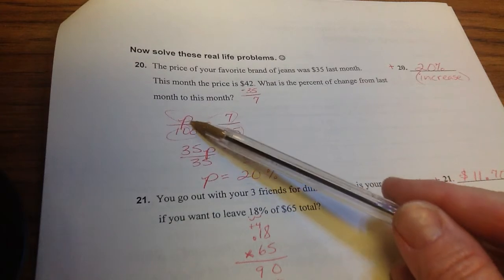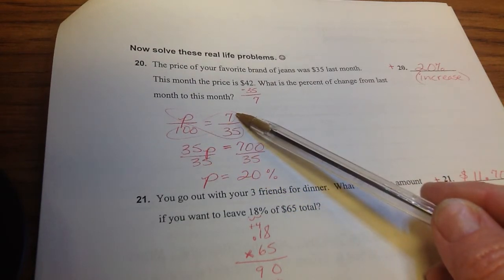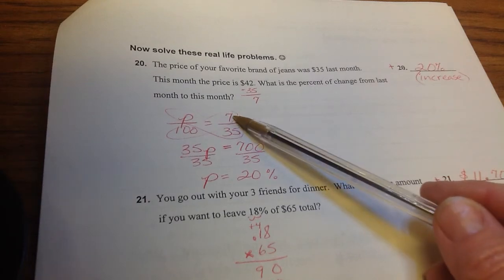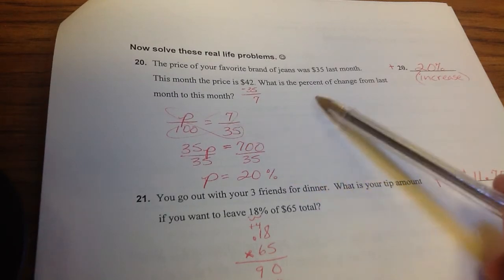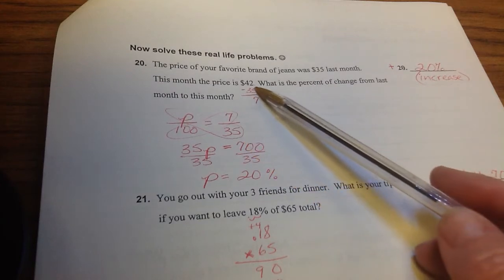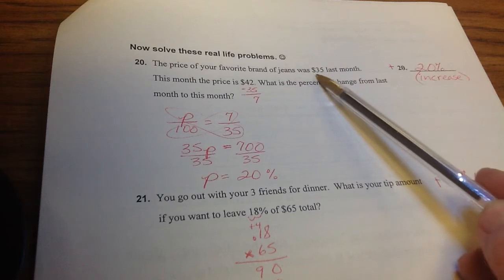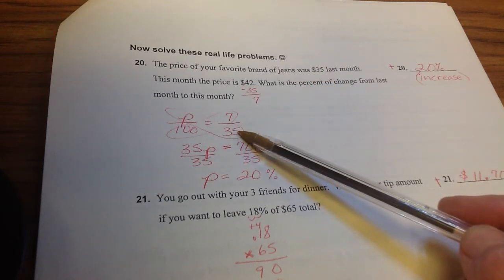You're going to find P over 100, the percent of change, is 7 out of the old price. It went up by 7 compared to the original price of $35. You don't use the 42 here. That was the new price. You start with the original price that you started with. This would be the from number, the original price, and it goes down on the bottom here.